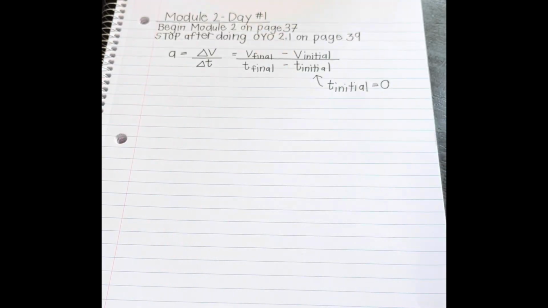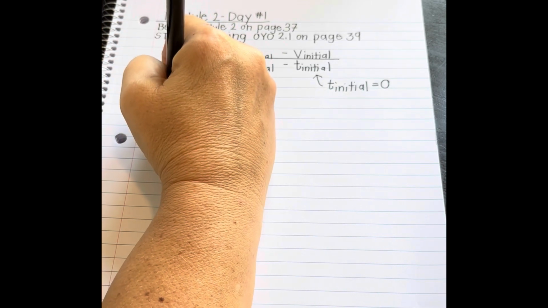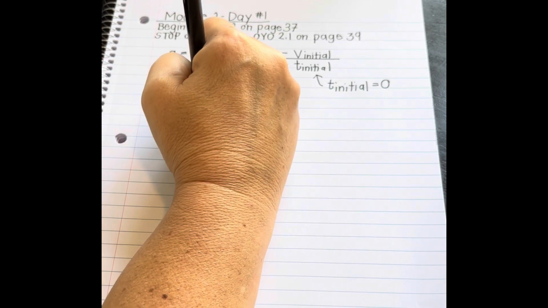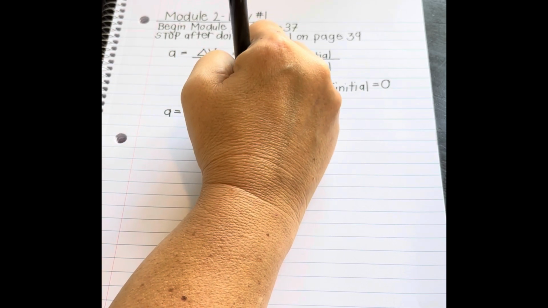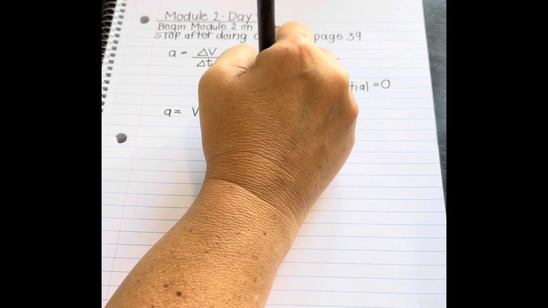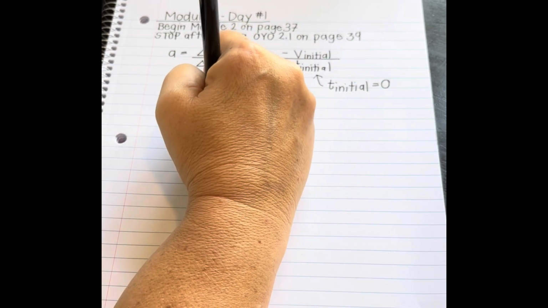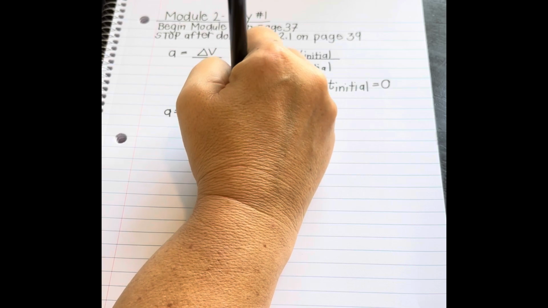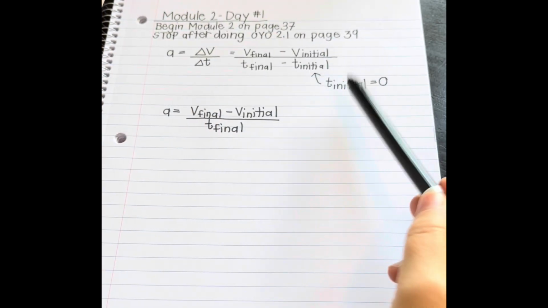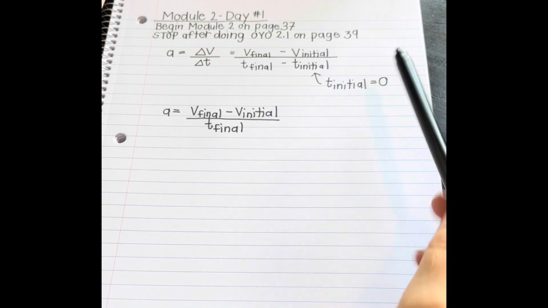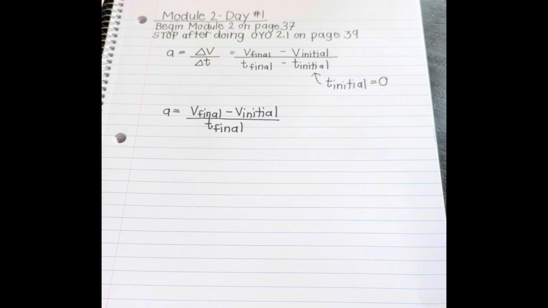So our formula can then become: the acceleration is V final minus V initial over T final. We can just get rid of the T initial because we're assuming it's 0. So we have a little bit of a simpler equation right here.